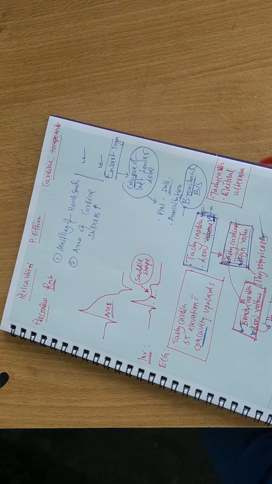So electrical alternans occurs. That is, in the ECG tracing we will find one strong beat followed by one weak beat, then one strong beat, then one weak beat, then a strong beat, then a weak beat, and so on. So this is called electrical alternans. Okay.